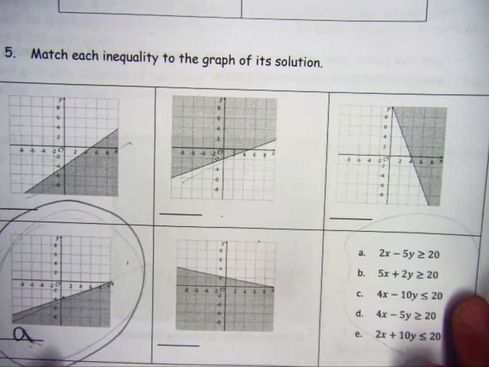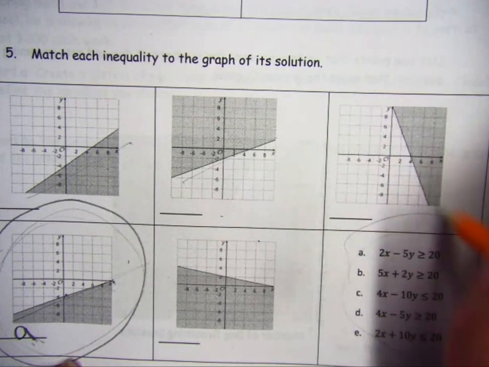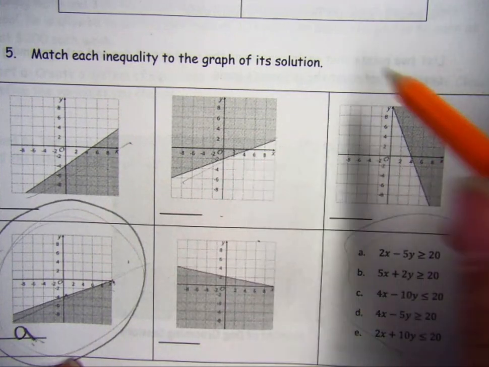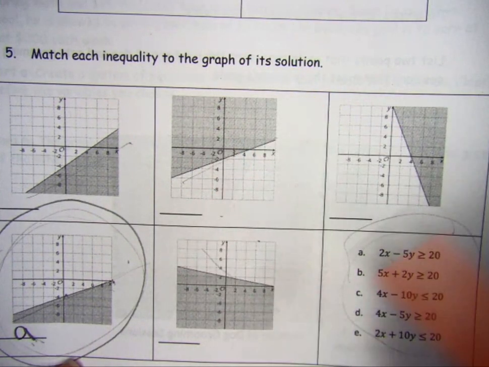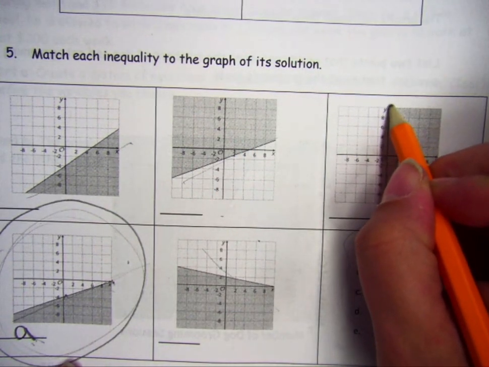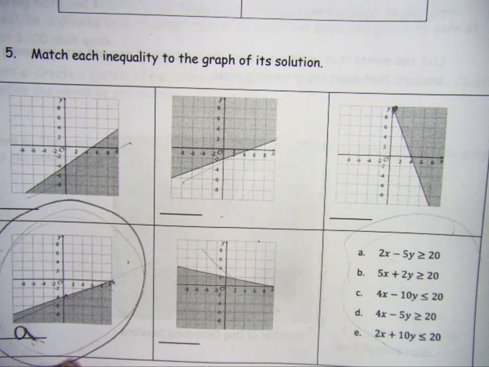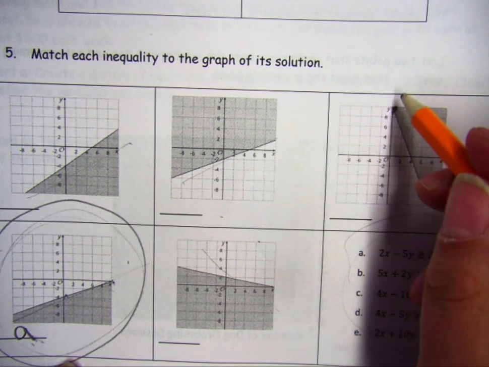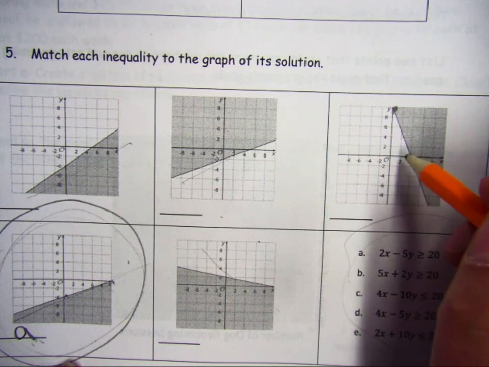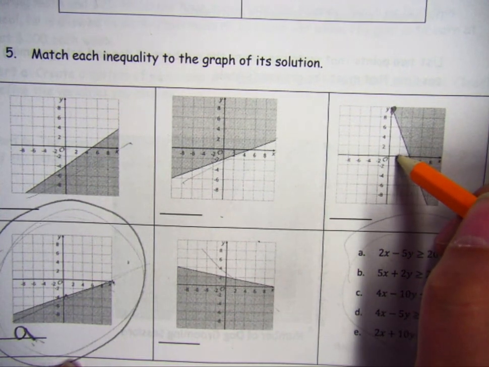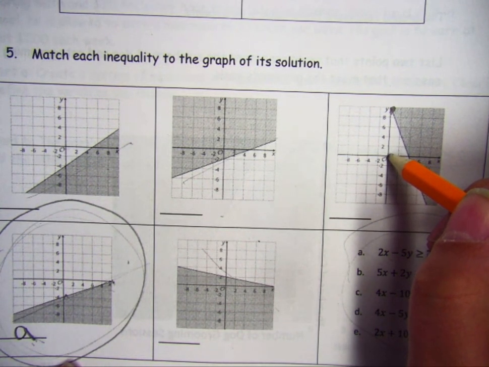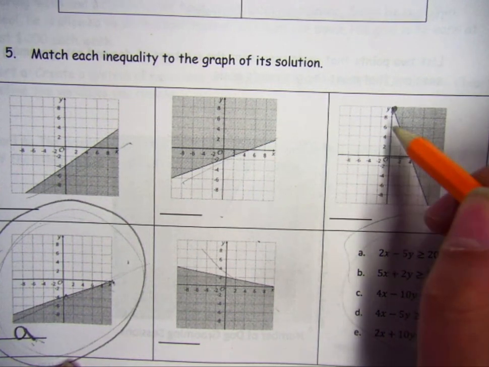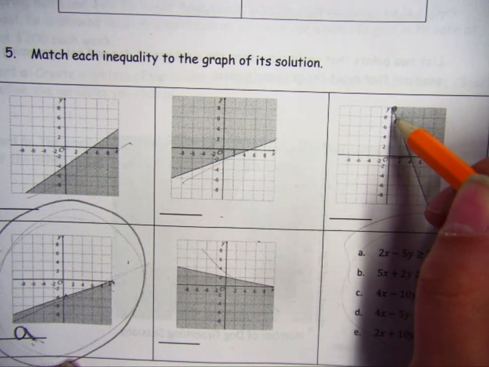So we know it's going to either be this one or this one. And I could see from here that it crosses the y-intercept at 10 there. And it's rise over 1. So 1, 2 is our run. And 1, 2, 3, 4, 5.